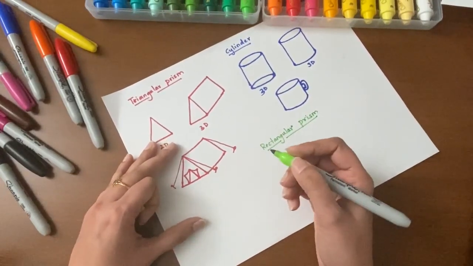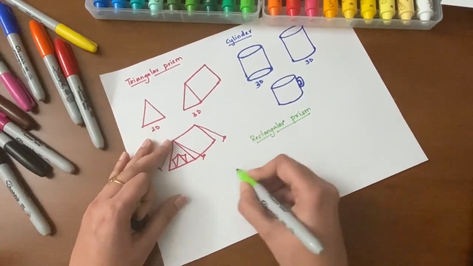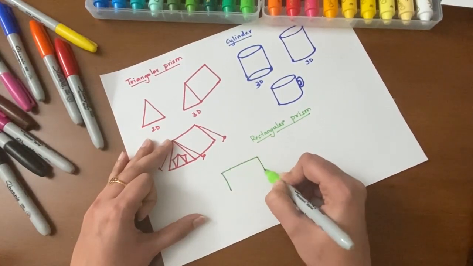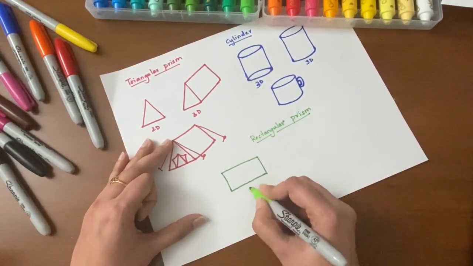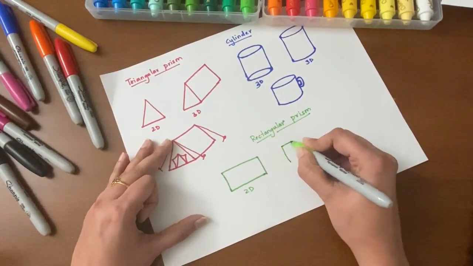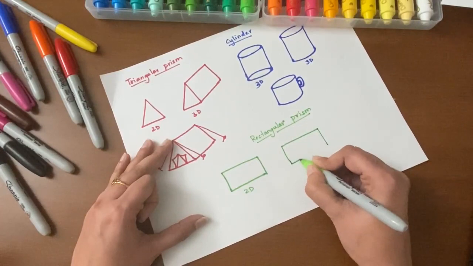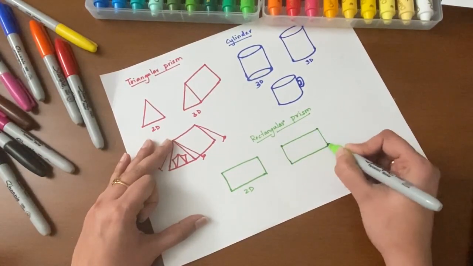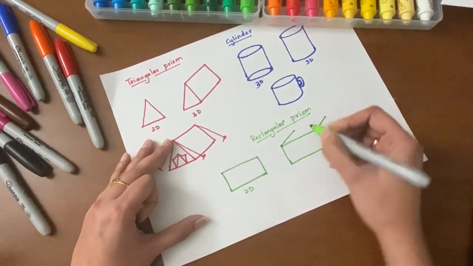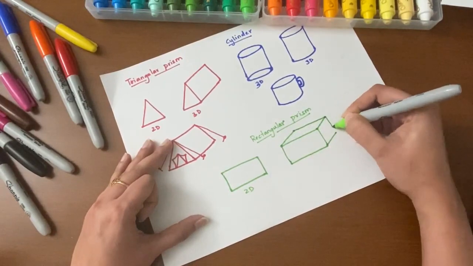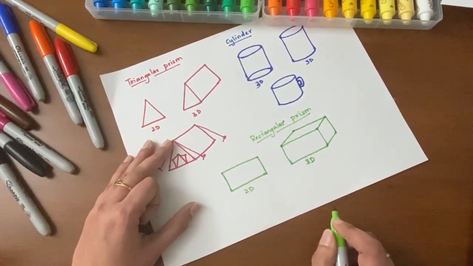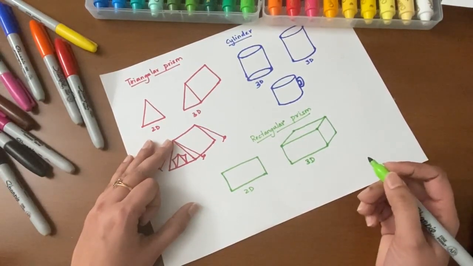Rectangular prism is just like how you draw a cube. For a rectangular prism, we will draw a rectangle. Draw three diagonal lines from the three corners and then connect them. I'm going to show you how to draw a box using a rectangular prism.